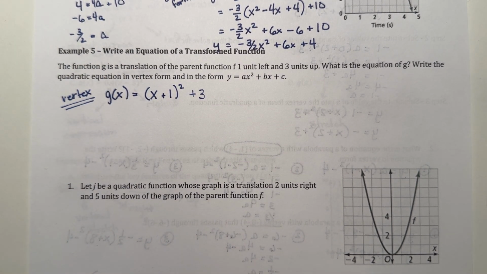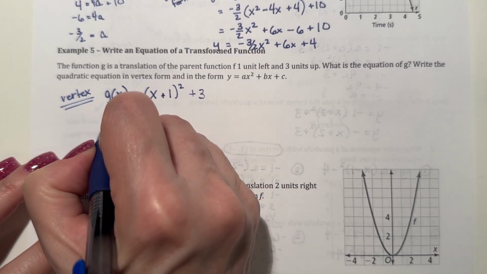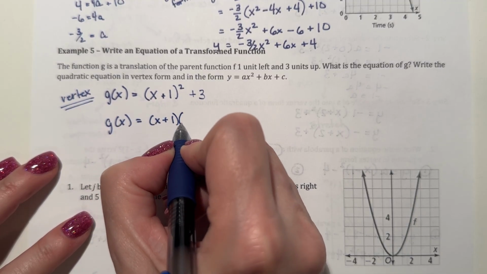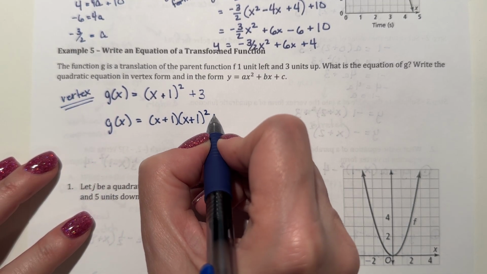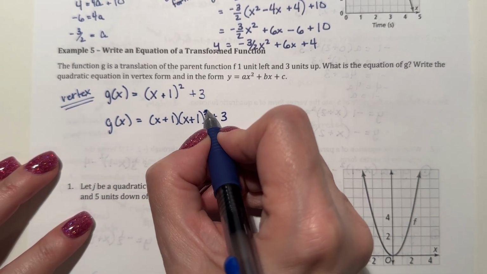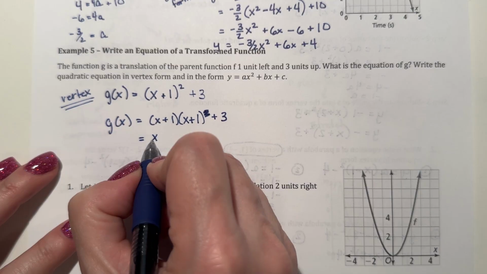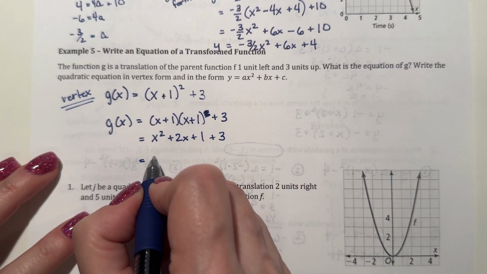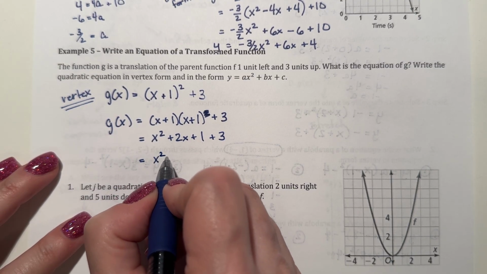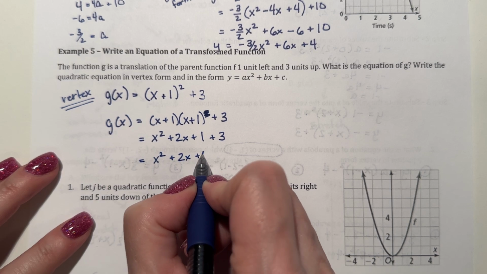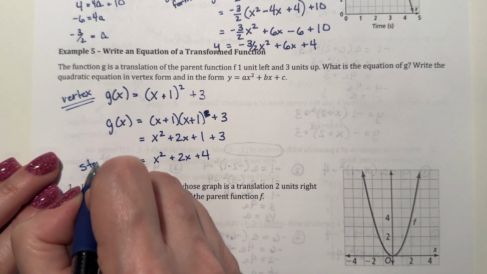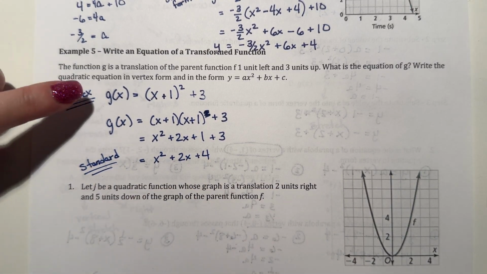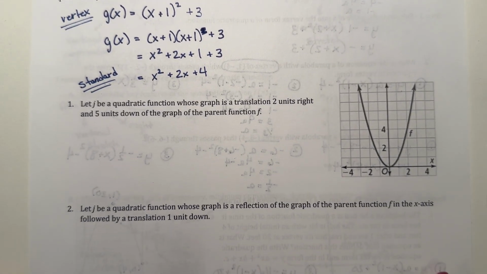Now let's FOIL it out and put it into standard form. Write the parenthesis twice. That's what the parenthesis means. Sorry, don't want the square there anymore. FOIL it, so it'll be x squared plus 2x plus 1. So that will be x squared plus 2x plus 4. That's standard. So, vertex, standard. Let's do it again.